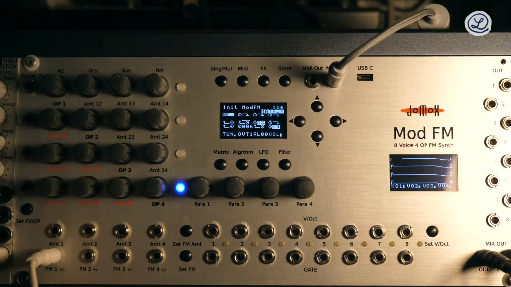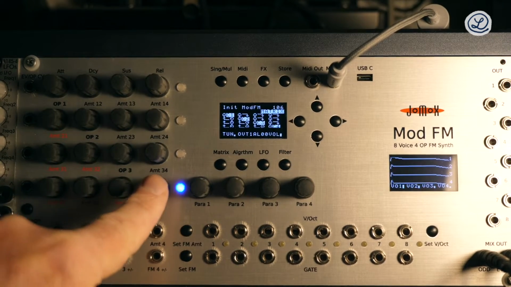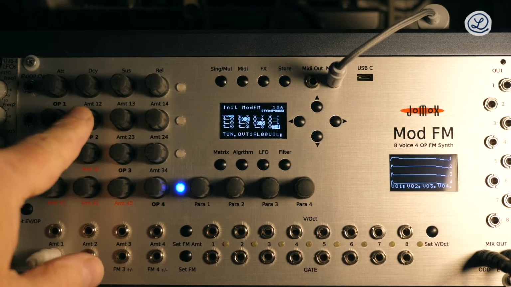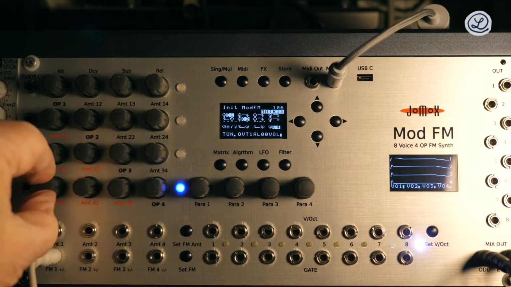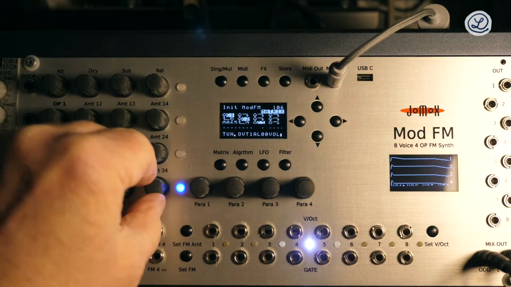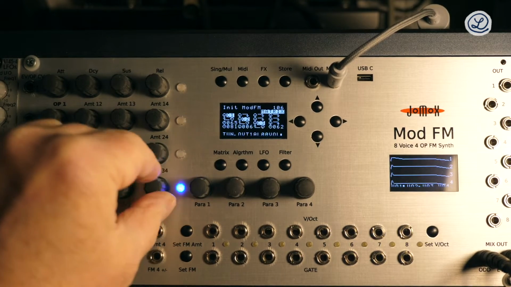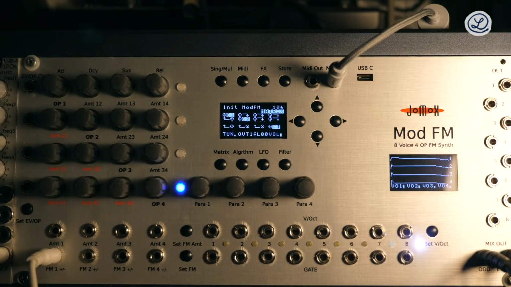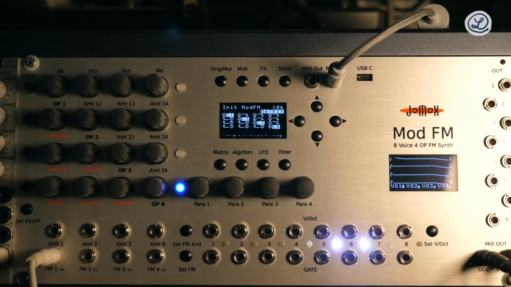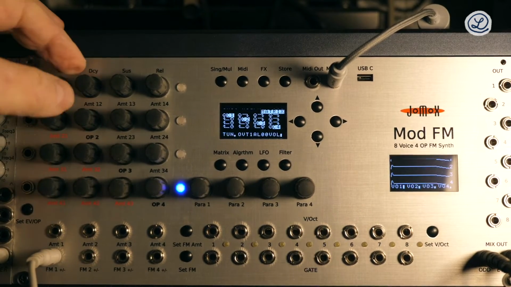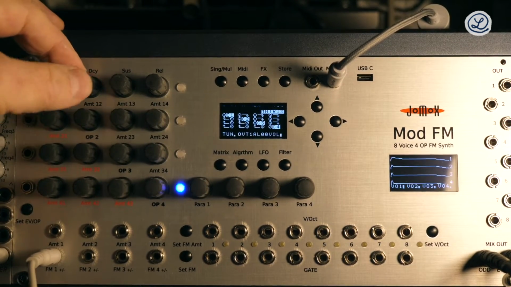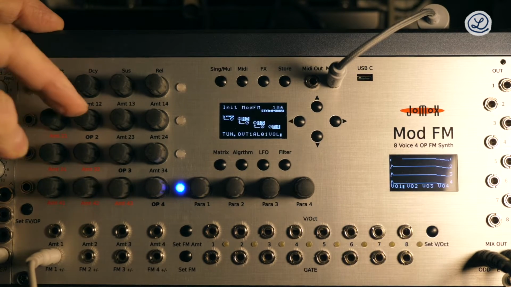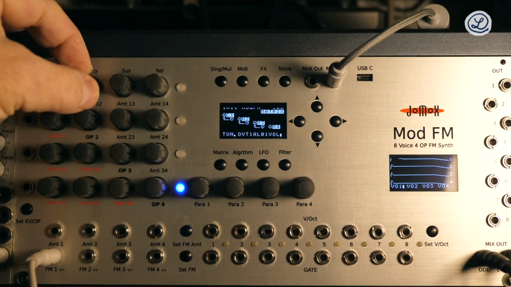So now this is operator 4, which now modulates directly operator 2 and operator 1. But what we can do also is modulate operator 2 with operator 1.